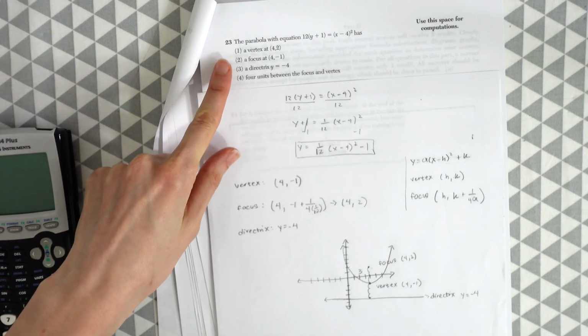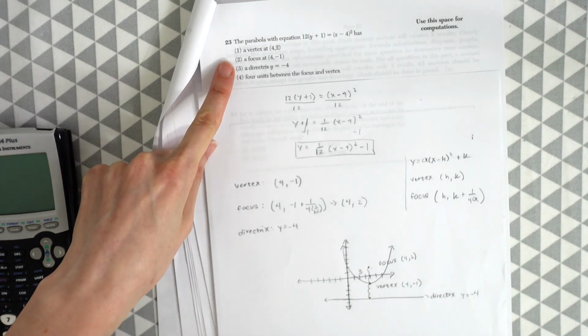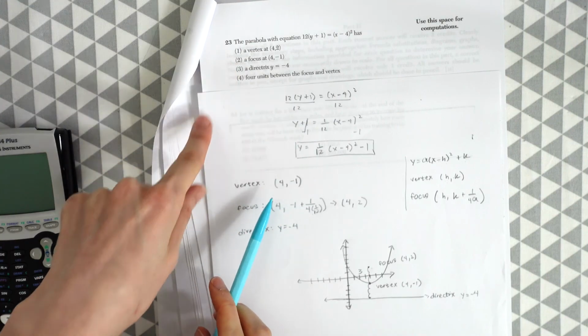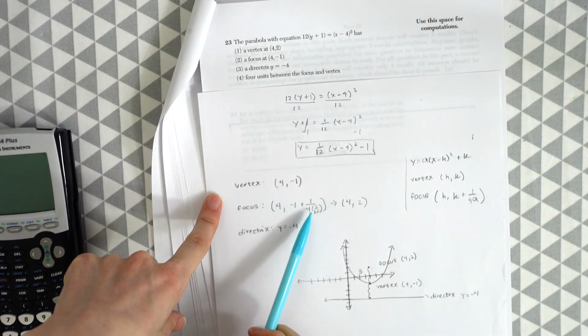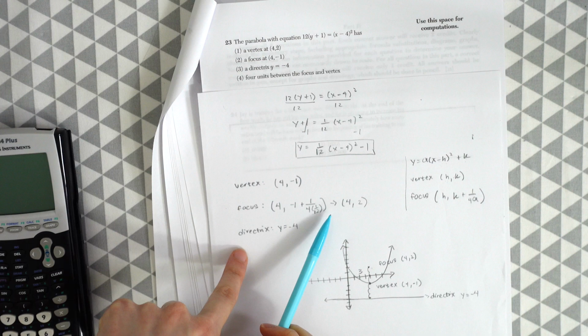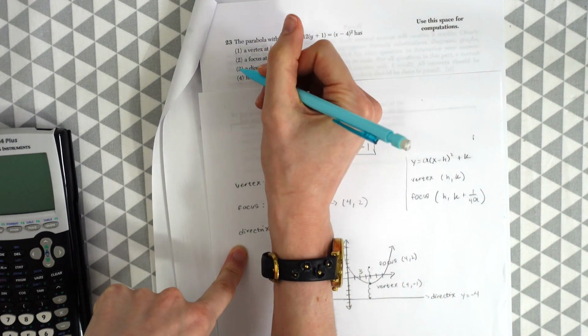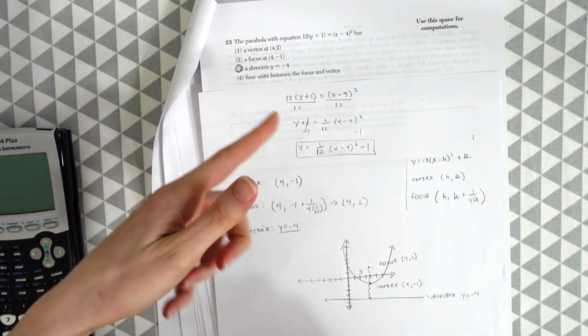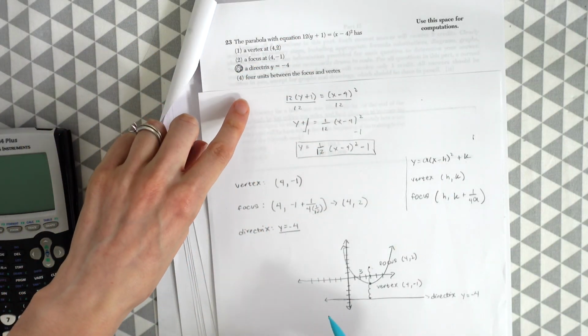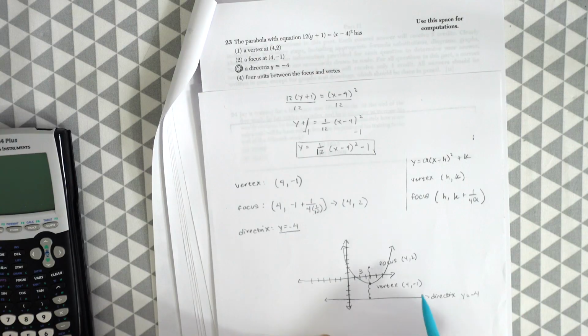So the vertex is at 4, 2. So no, our vertex is 4, minus 1. Focus is at 4, minus 1. No, the focus is at 4, 2. Directrix is y equals negative 4. So yes, that is our answer. And if you looked at number 4, it says 4 units between the focus and directrix. So no, because there is 3 units. So choice 3 is our answer.